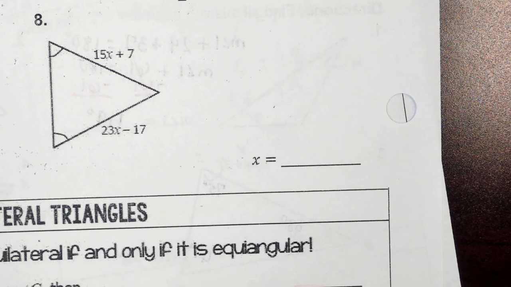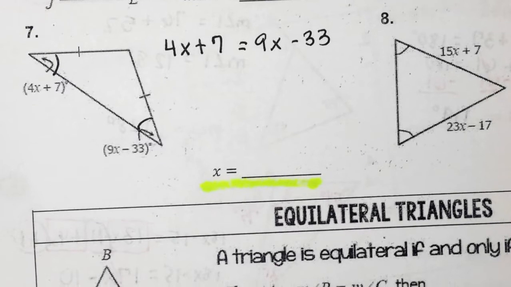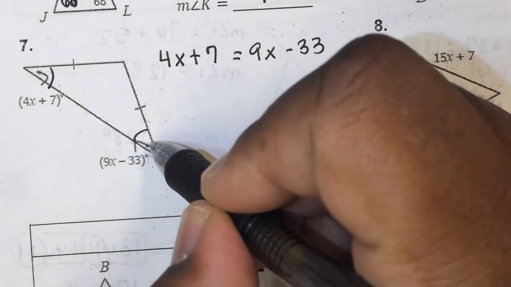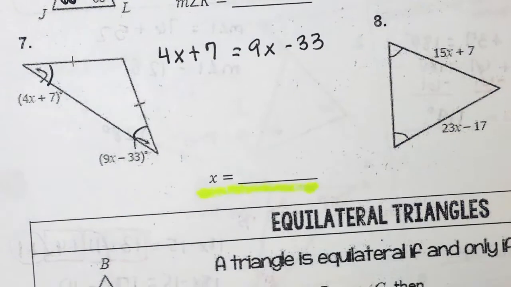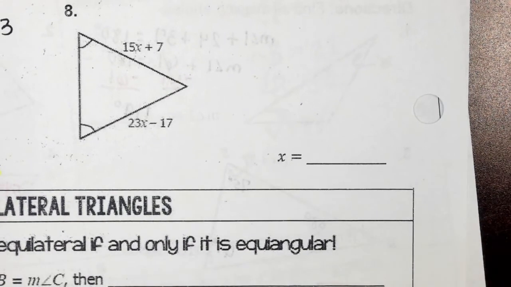On this one, they give me two expressions on the outside of my figure. That's the only thing I need some of y'all to recognize. The last problem, those expressions were for the angles here. They had arrows pointing to the two angles they wanted. This problem, these expressions on the outside are for the sides. Doesn't make any difference. Still solve for x.